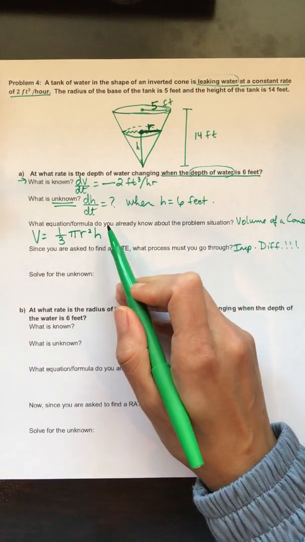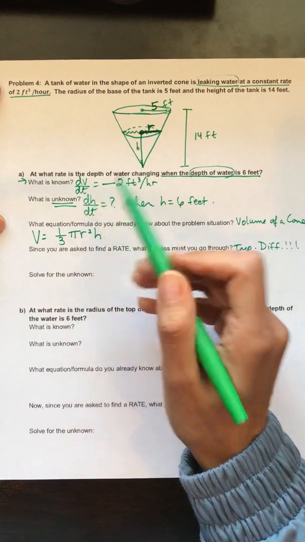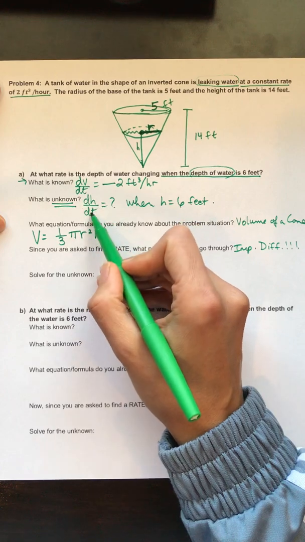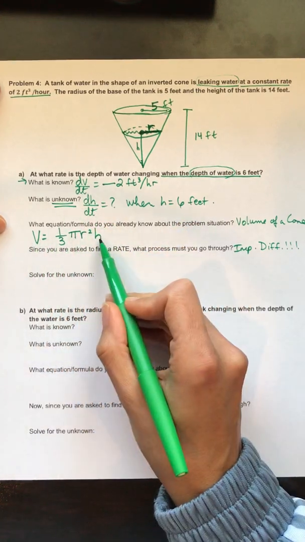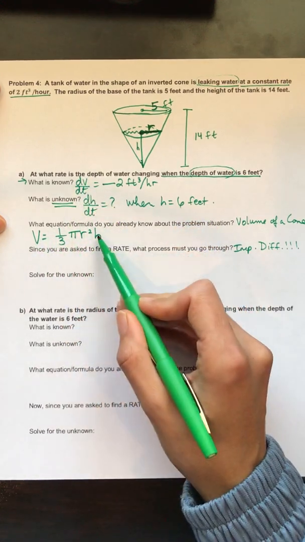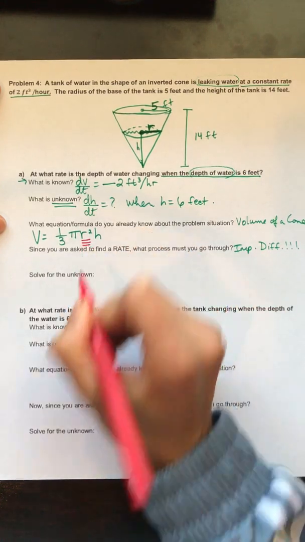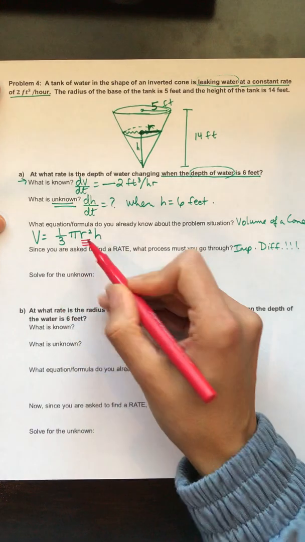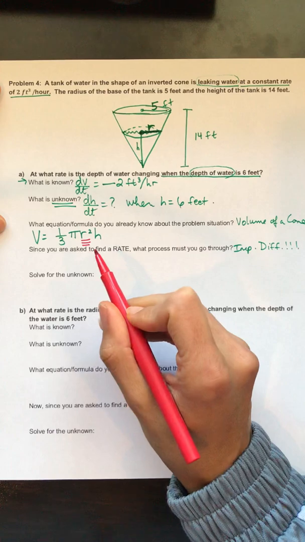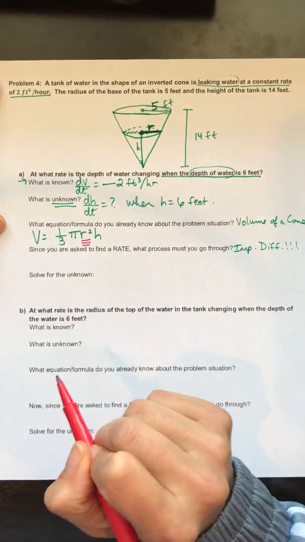But there's an issue with this problem. Okay, pay really close attention here. What two variables do we have? We have dV over dt and dh over dt. That means in the formula that I have, I am allowed to only keep V and h. Any other variable in my formula is not welcome. I cannot have an r in the formula. It has to go before I can find the derivative implicitly. Before. You have to replace it with something.